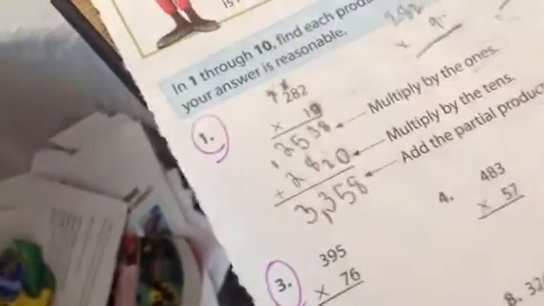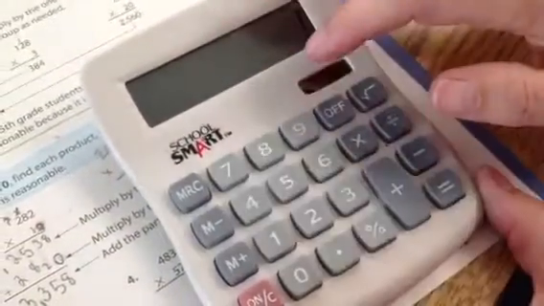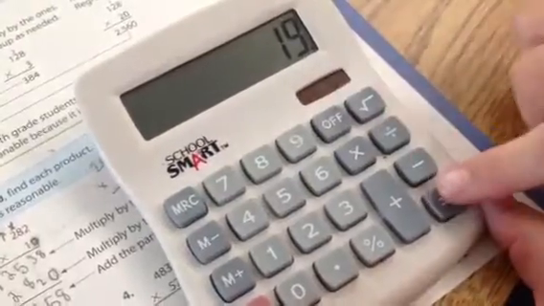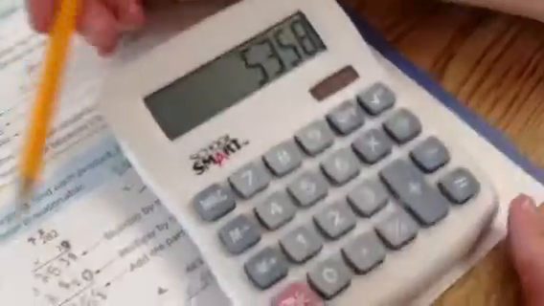Okay, so let's go to the calculator. Drum roll. Keep your fingers crossed for me, please. 282 times 19 equals, here we go. Uh-oh, 5,000. Let me check my numbers one more time.